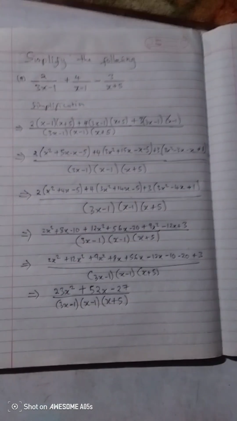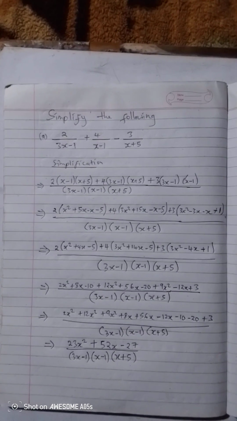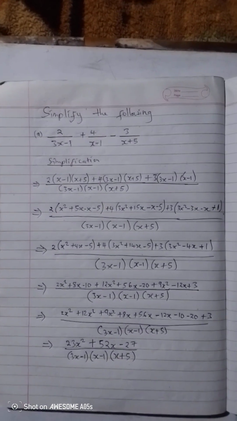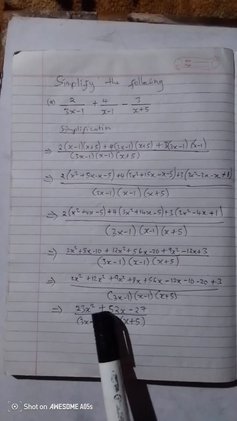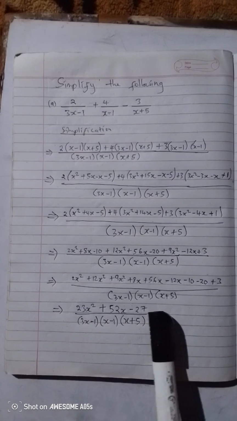This marks the end of our simplification. We have 23x squared plus 52x minus 27.